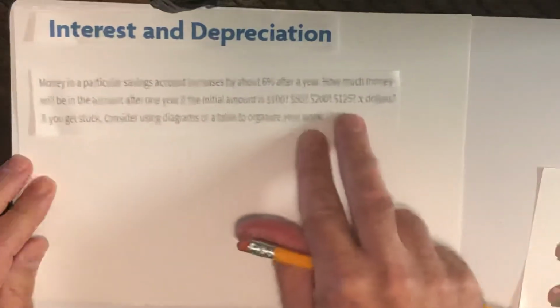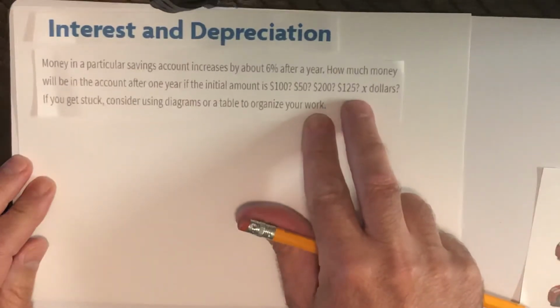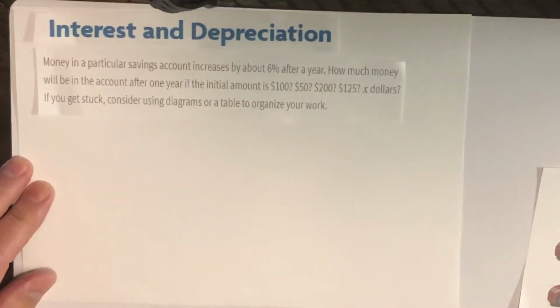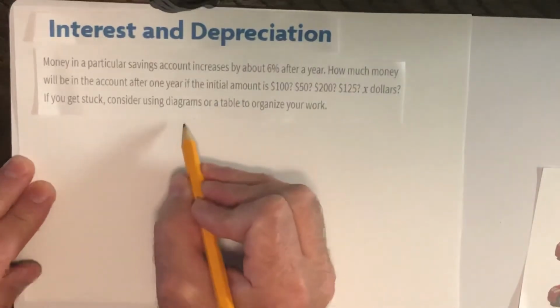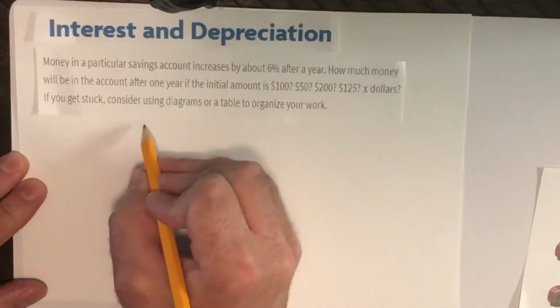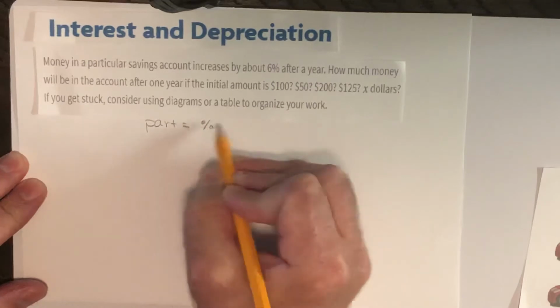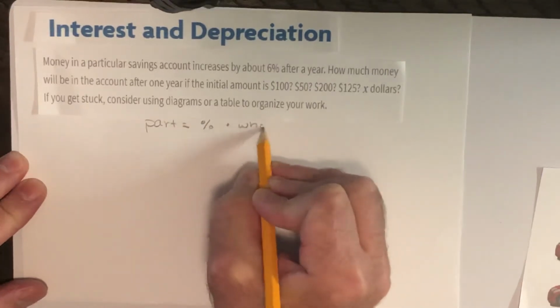Here's an example of when money grows or appreciates. Money in a particular savings account increases by about 6% after a year. How much money will be in the account after 1 year if the initial amount is $100, $50, $200, $125, or x dollars? So we're going to use what we know about the percent equation, which says that the part is equal to the percent times the whole.